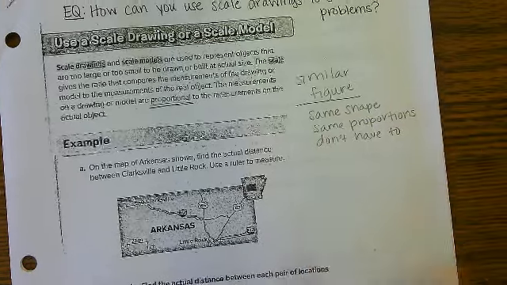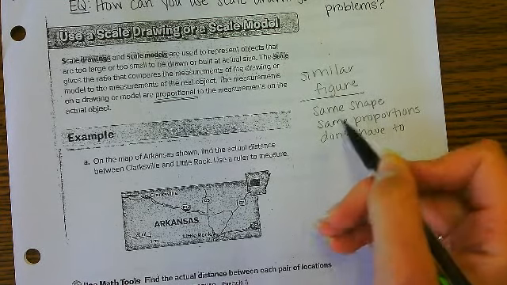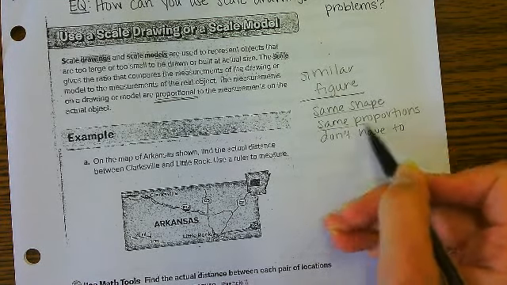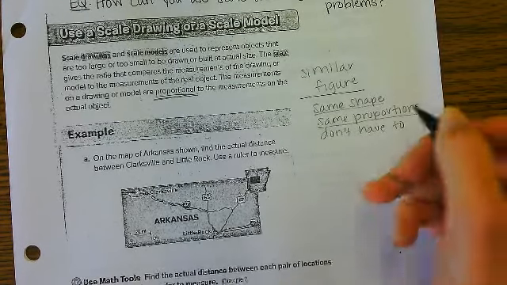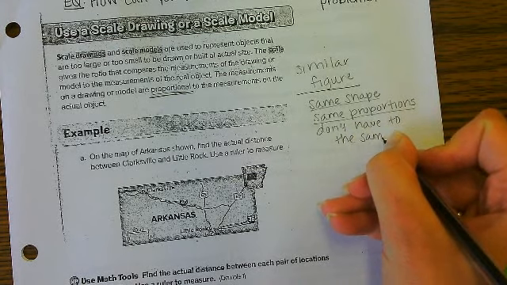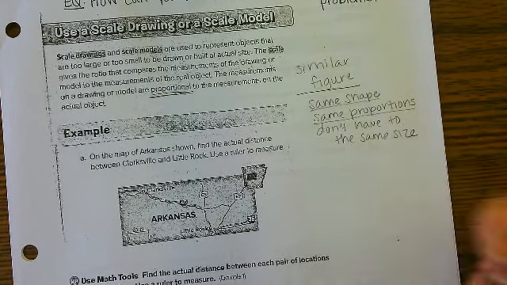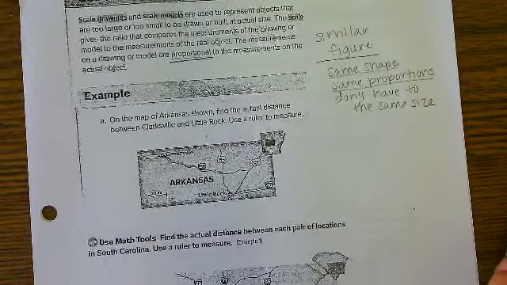A map is not the same size as the actual item that it's showing. For example, a map of Tennessee is the same shape as the state of Tennessee. It's the same proportionally as far as the length compared to the width, but they don't have to be the same size. The map of Tennessee is obviously going to be smaller than the state of Tennessee itself.